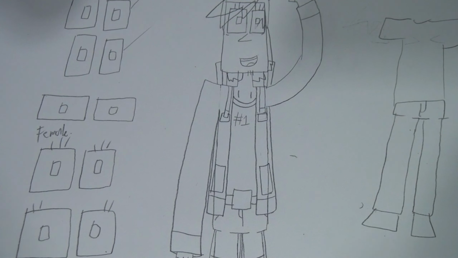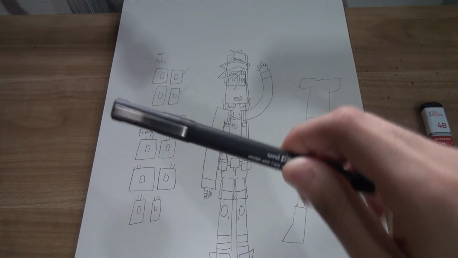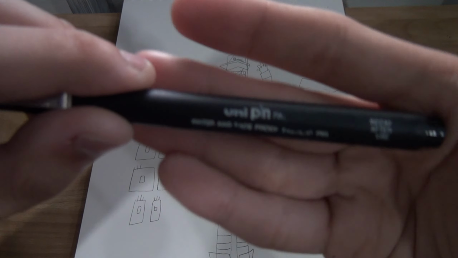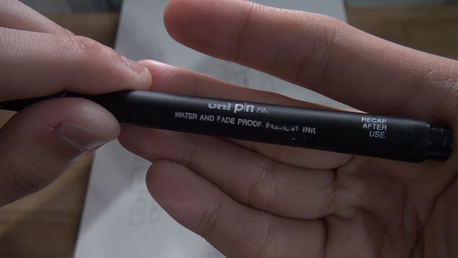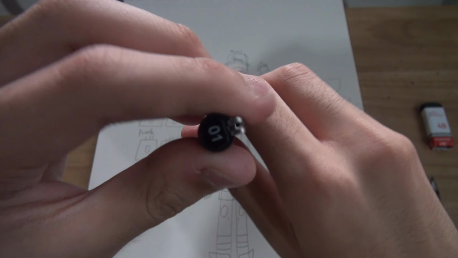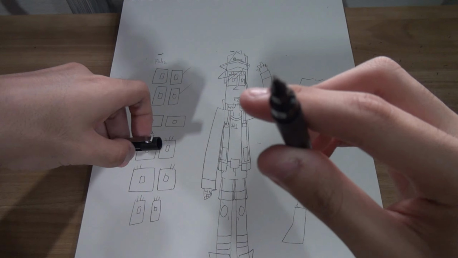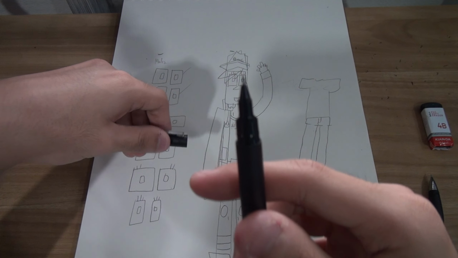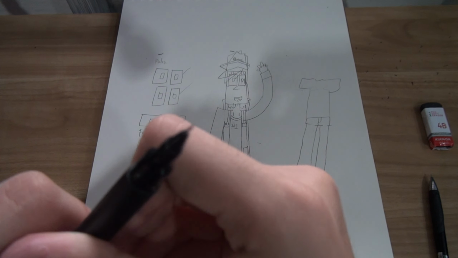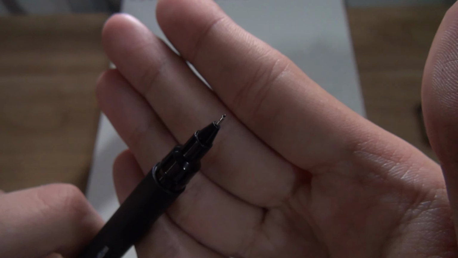So, the last thing that you have to do is just outline it with a fine liner, like this one here that I'm using. This is a Unipin fine line, and it's water and fade proof. As you can see, this is a 0.1 millimeter line. Look at that, this is how small it is. You can't really see it, but it's going to look like that as well.